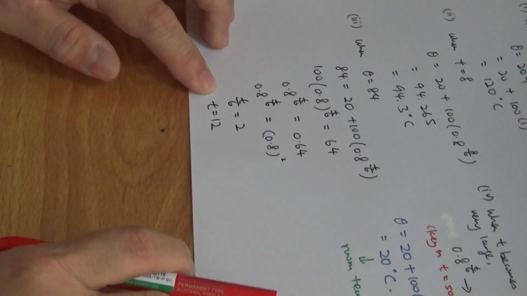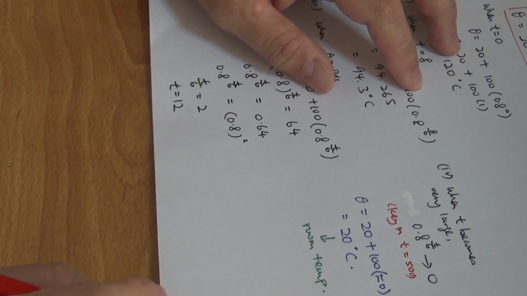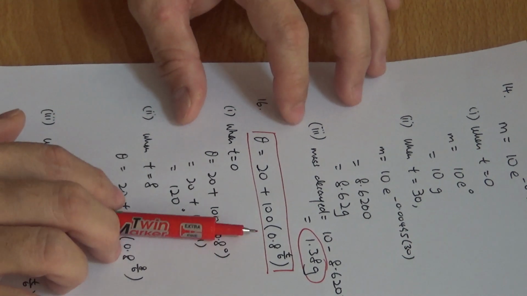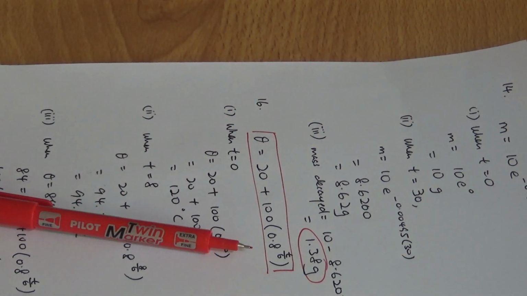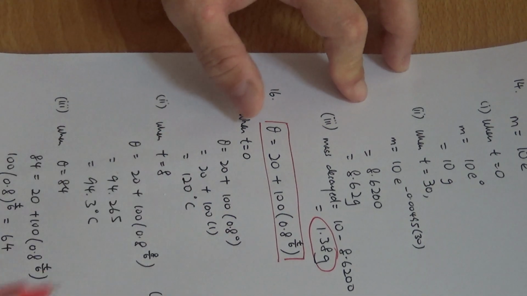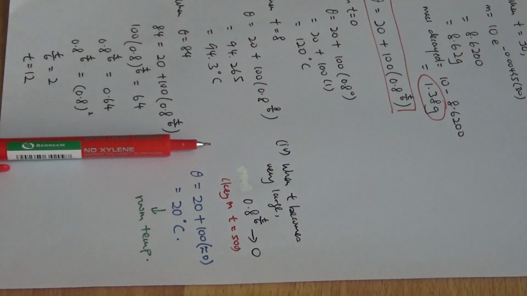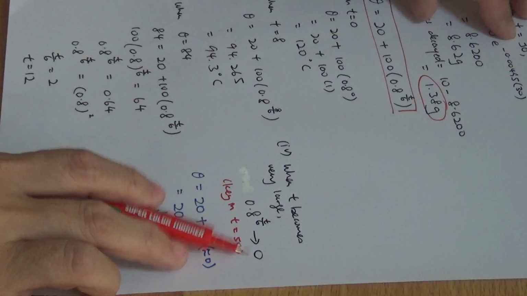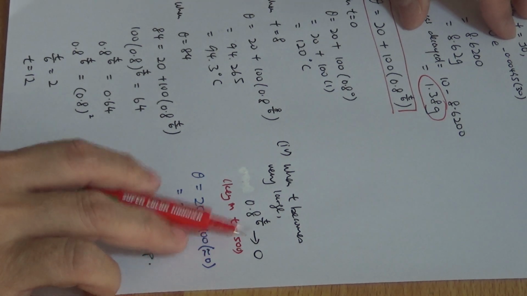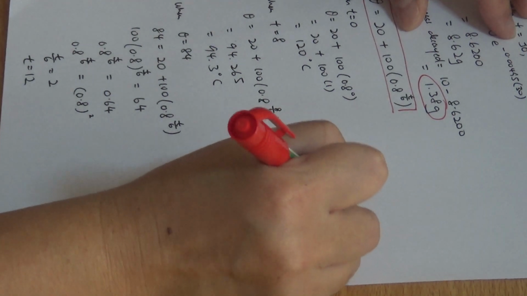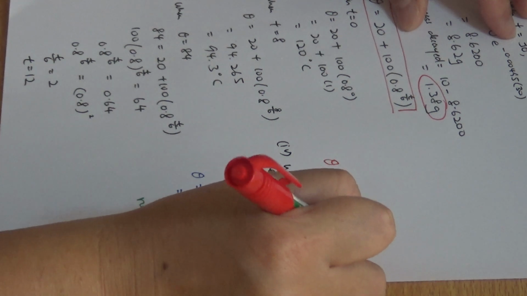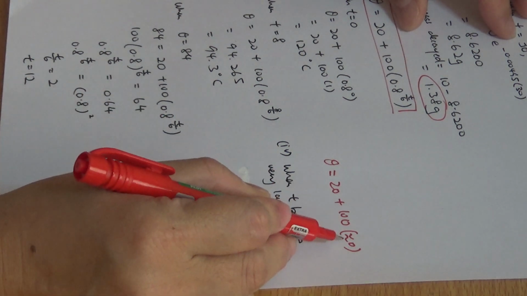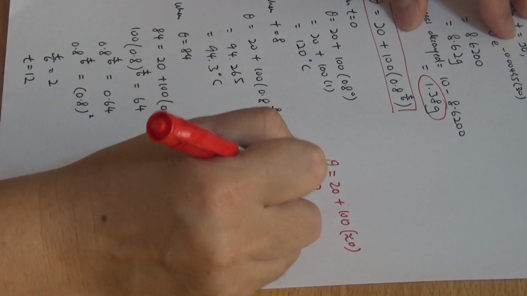Now part 4. Part 4 is actually similar to 12 part 3. The value that theta approaches as T becomes very large. Now I want to look at this particular equation. If T becomes very large, can you key in T equals 500? You will realize that this one tends to 0, not goes to 0. So theta equals 20 plus 100 times something that is very close to 0. Now, if 100 times something is very close to 0, it is still close to 0. So theta will just be equal to 20.